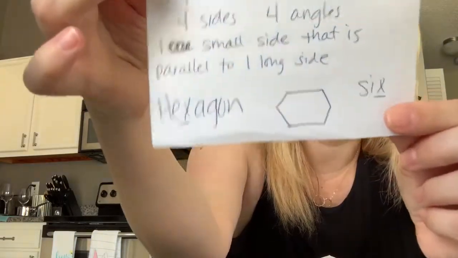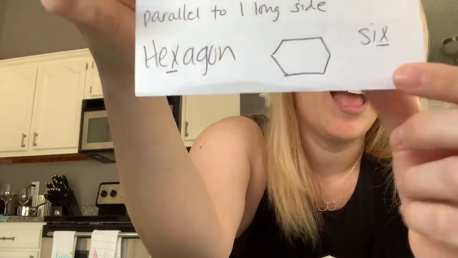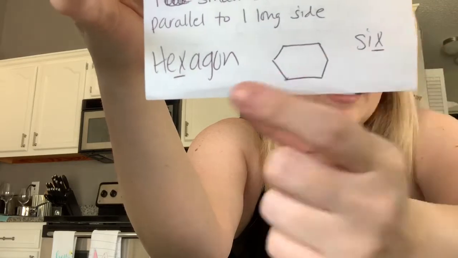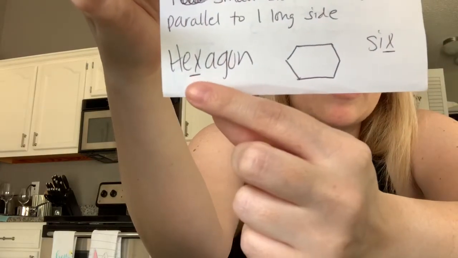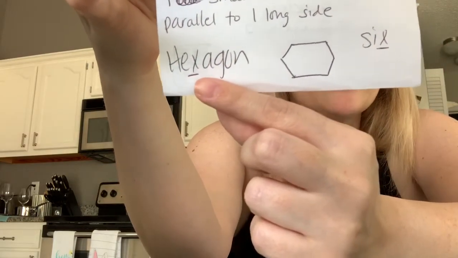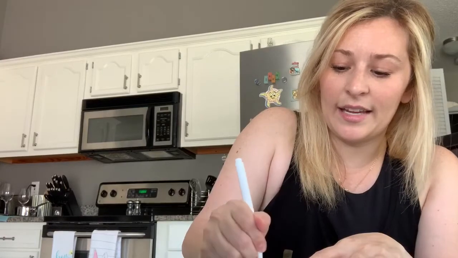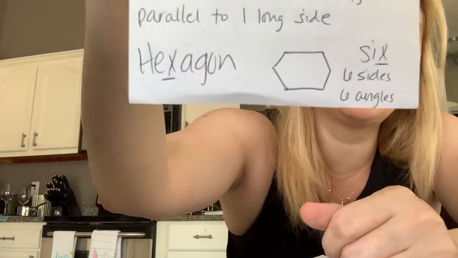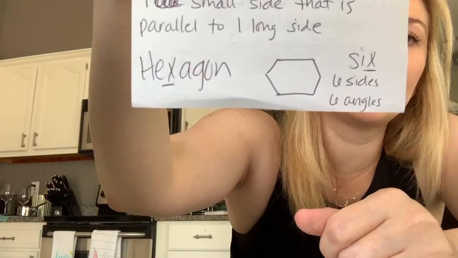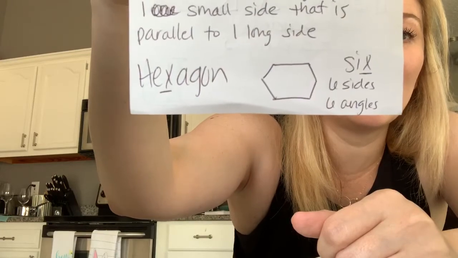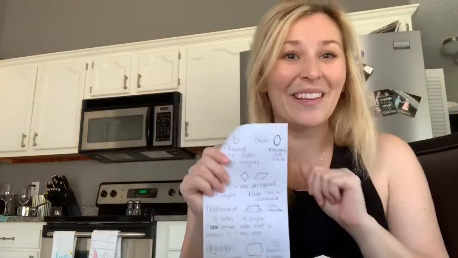A hexagon. Very good, a hexagon. And look at this. I wrote the word 6 because it's got that X in it. And hexagon's got the X in it too. So it lets you know that it's got 6 sides and 6 angles. So all hexagons are going to have 6 sides and 6 angles. That's what's going to make a hexagon a hexagon. Hex, 6. They both have the X in it. 6 sides, 6 angles. Very good.